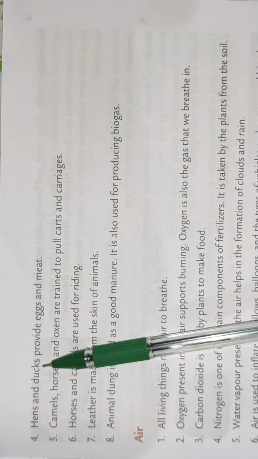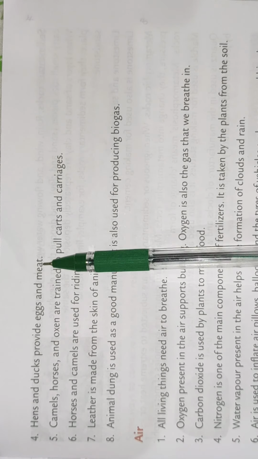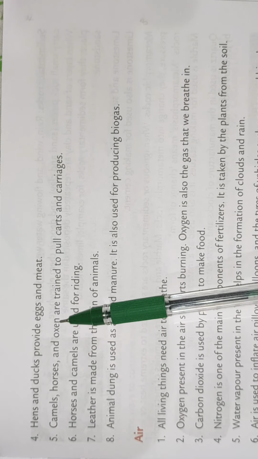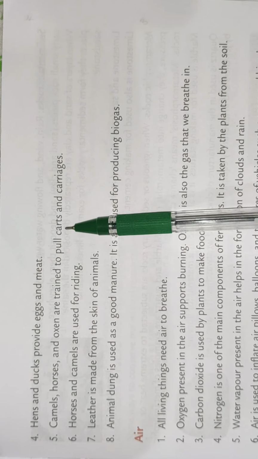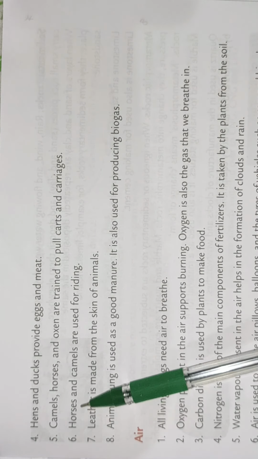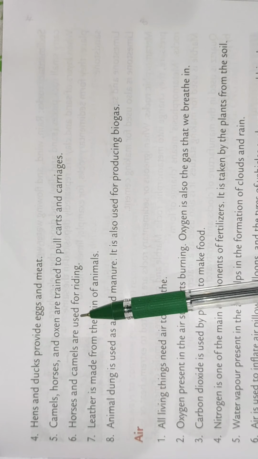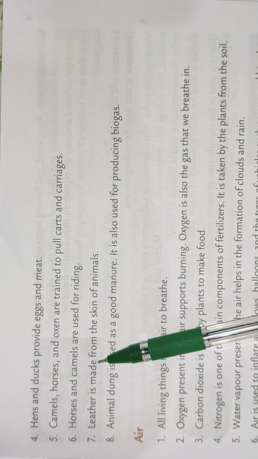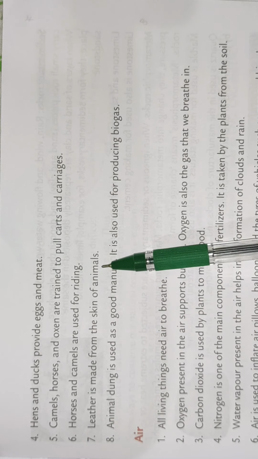Hens and ducks provide eggs and meat. Camels, horses, and oxen are trained to pull carts and carriages. Horses and camels are used for riding. Leather is made from the skin of animals.